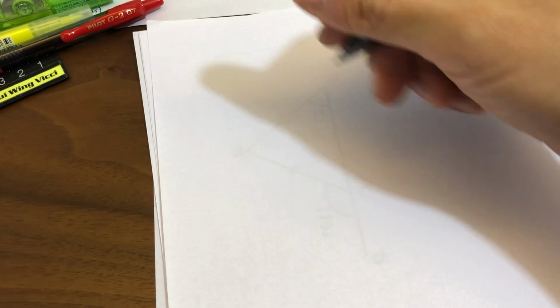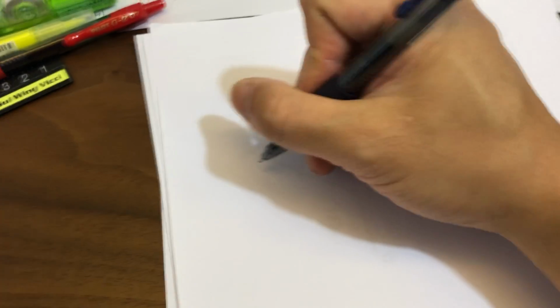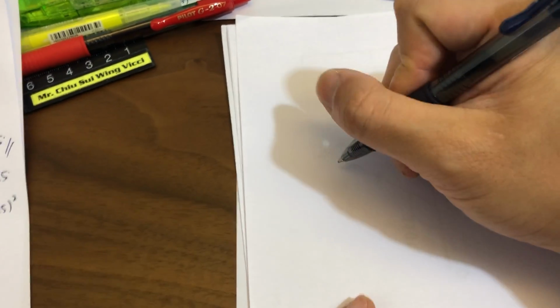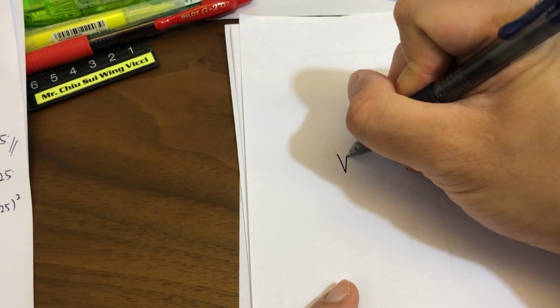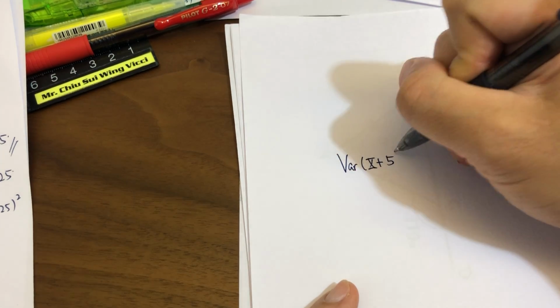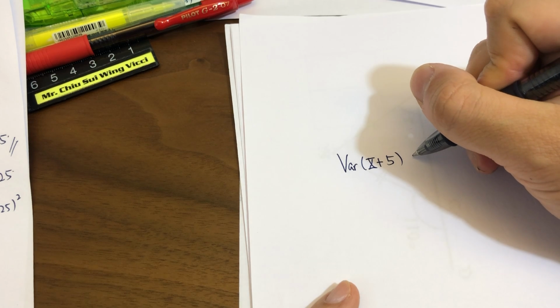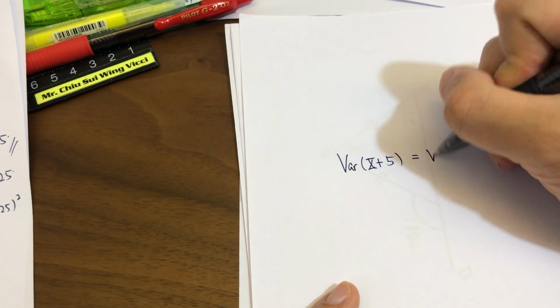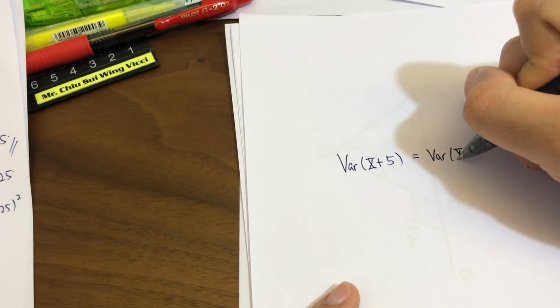Let's try to draw a conclusion. First of all, the variance of x plus 5: we find that this value is 2 point something, which is equal to the variance of x.